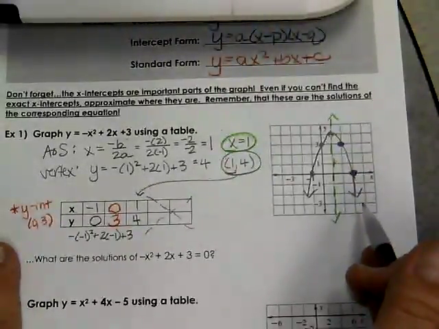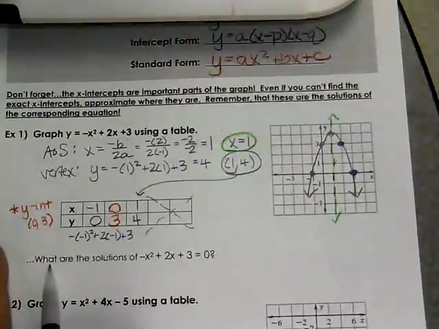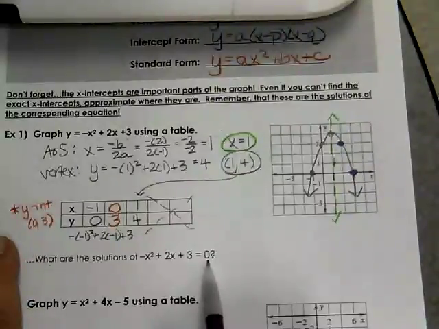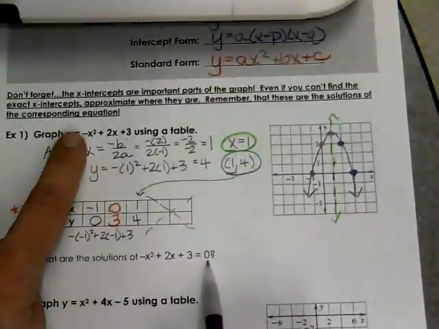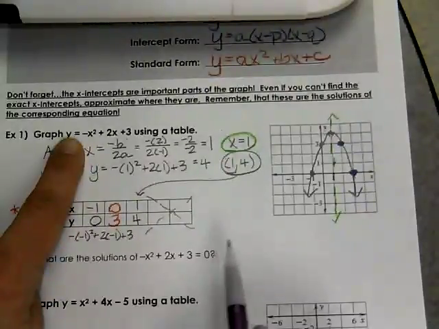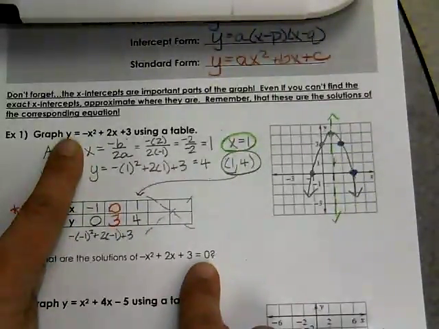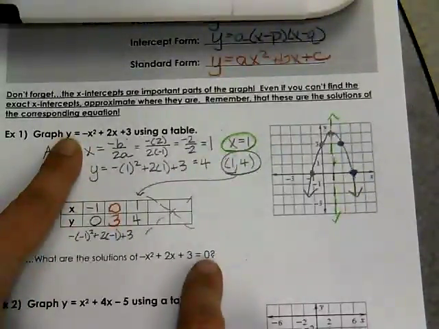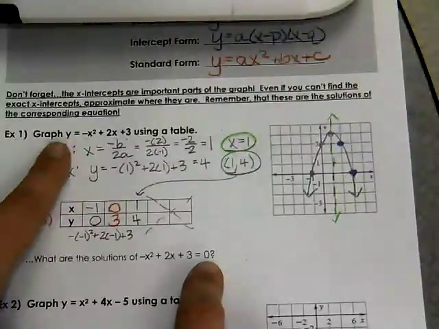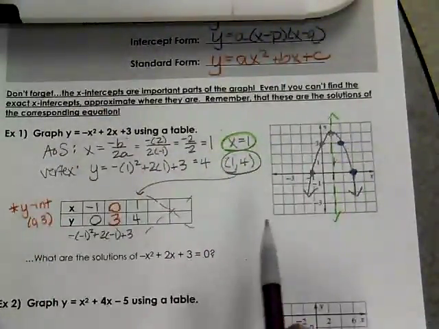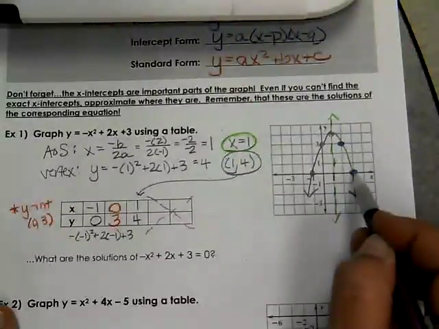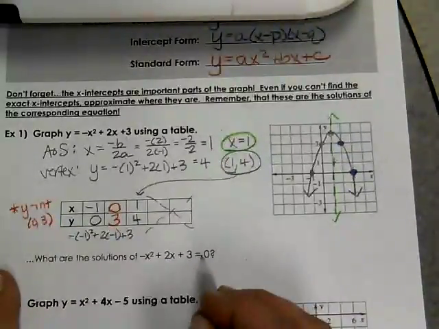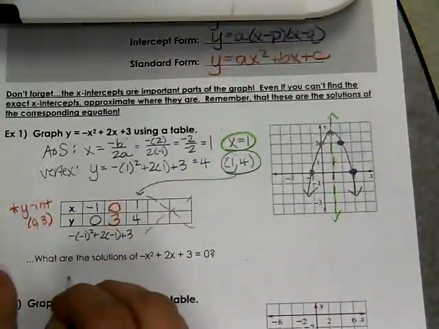So now we're going to look at a little extension. Notice there's an extra question here. It says, what are the solutions of negative x squared plus 2x plus 3 equals 0? Well, notice the only difference between these equations is that this is a function involving x and y, and this is just an equation with x, and it's equal to 0. So the solutions are going to be when y is 0. Remember that we can look at the x-intercepts of the graph, and that tells us when y is 0. So basically, to find the solutions, you're going to look at the x-intercepts. So we'll make this little note.